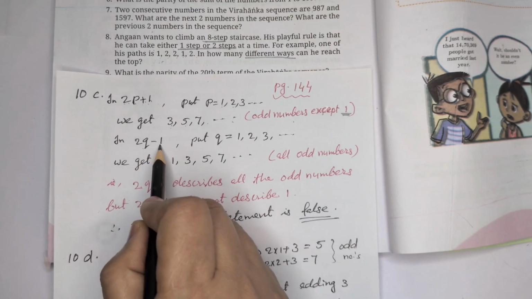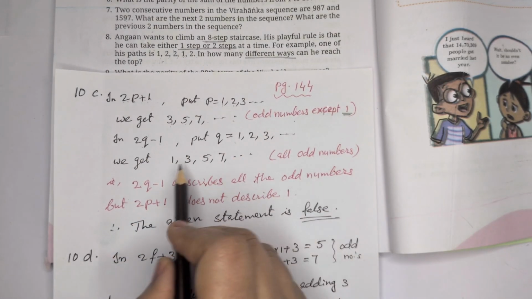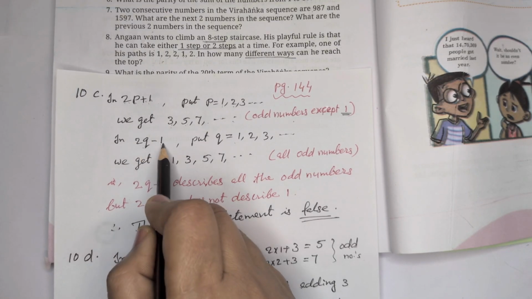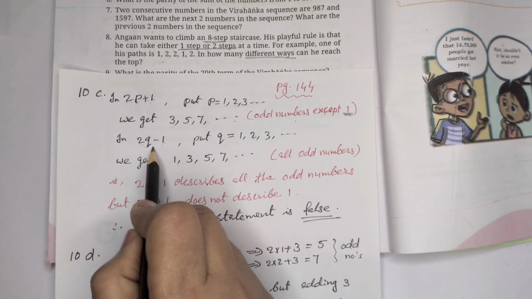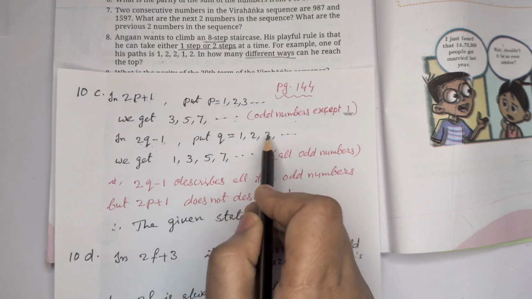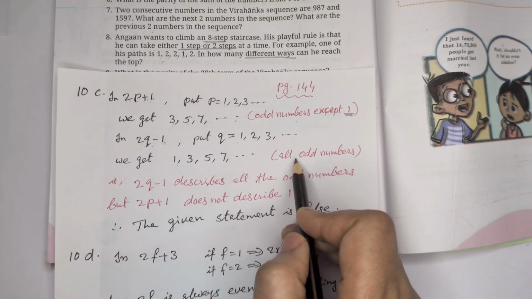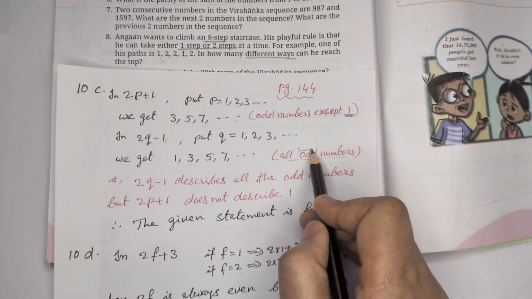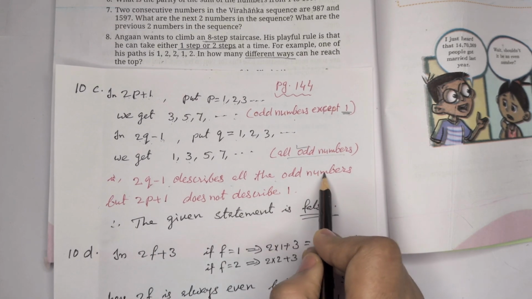The second expression 2q minus 1. Put the values for q 1, 2, 3, etc. When q is equal to 1, 2 into 1, 2, 2 minus 1, 1. When q is equal to 2, 2 into 2, 4, 4 minus 1, 3. Q is equal to 3, 2 into 3, 6 minus 1, 5. So all odd numbers we are getting here. So 2q minus 1 describes all the odd numbers.